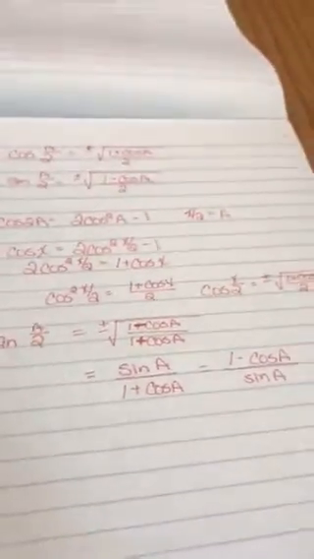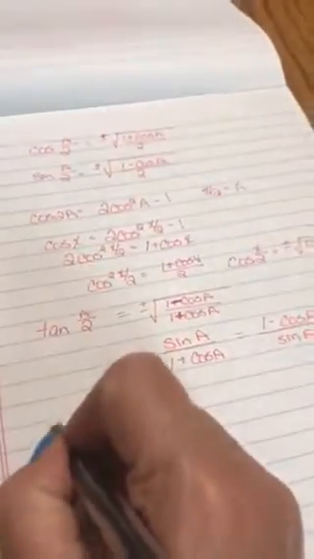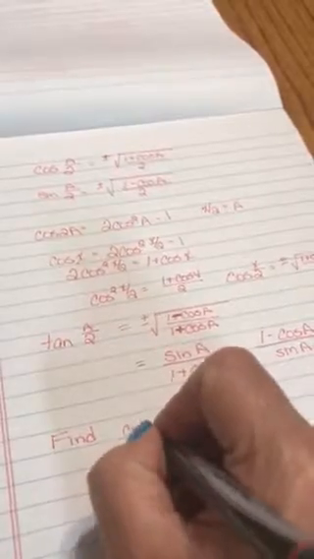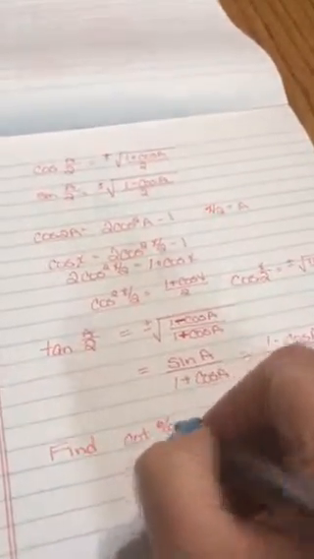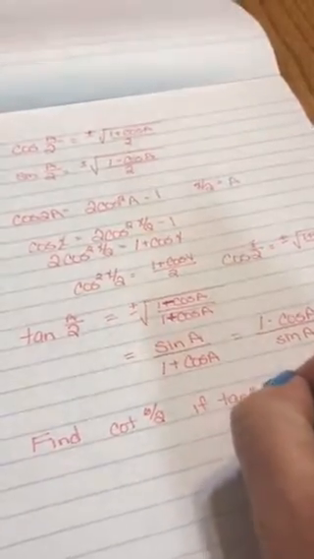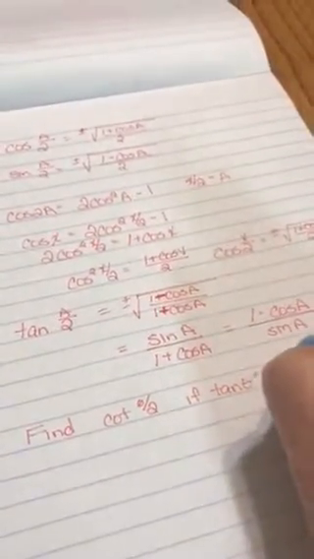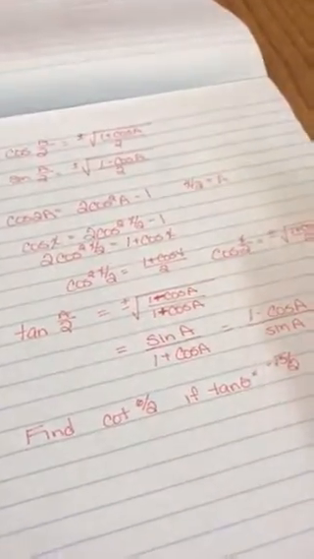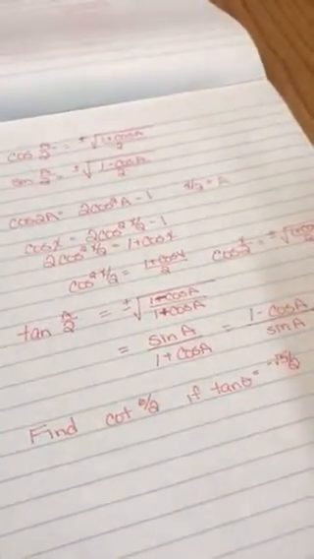So we're going to do just a few simple problems with this section to make sure that we understand what's going on. One question we might be asked is to find cotangent of theta over 2 if tangent of theta is equal to negative square root of 5 over 2 and 90 is less than theta is less than 180.